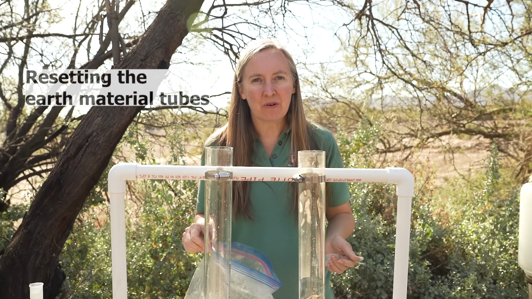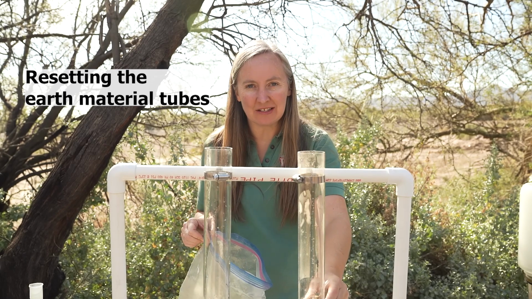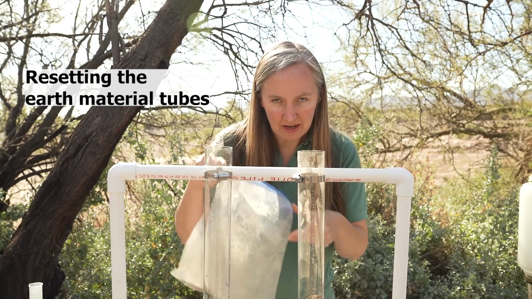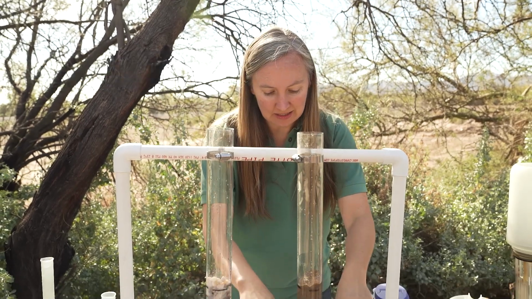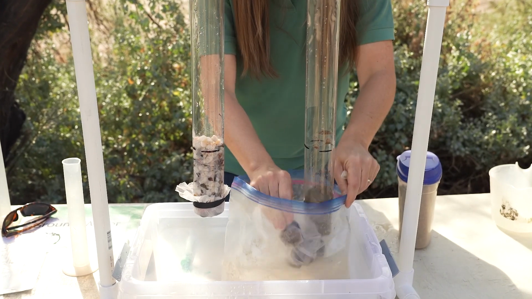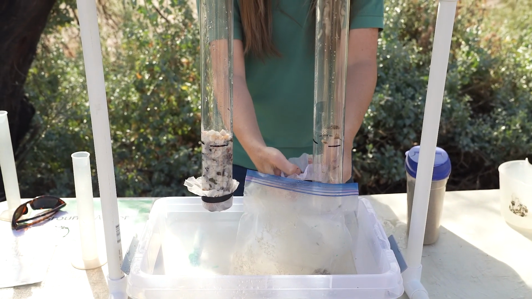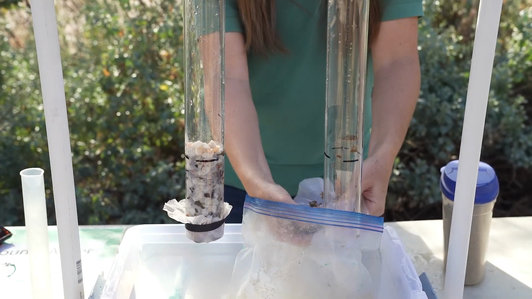One of the things that we're going to need to reset in between lessons is your sand here. And so what you're going to do is you'll have a wet sand bag, stick it under there, and then you're just going to pull this off and let the sand fall out. Dump that out, and then you're going to stretch it back on.